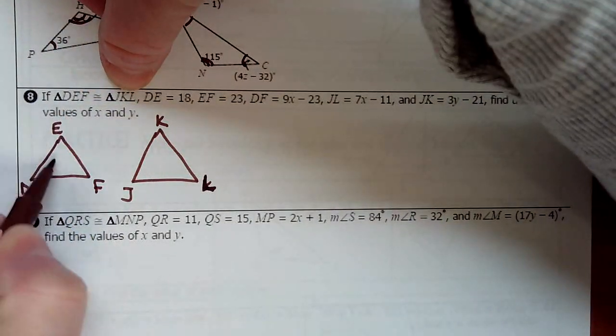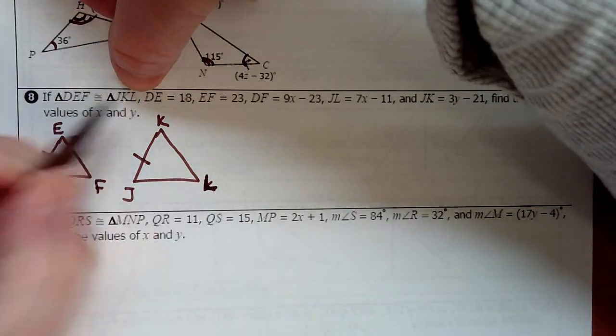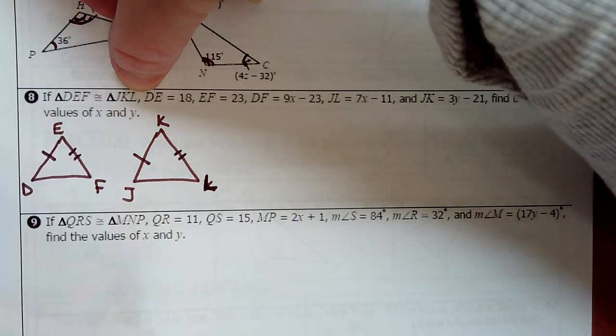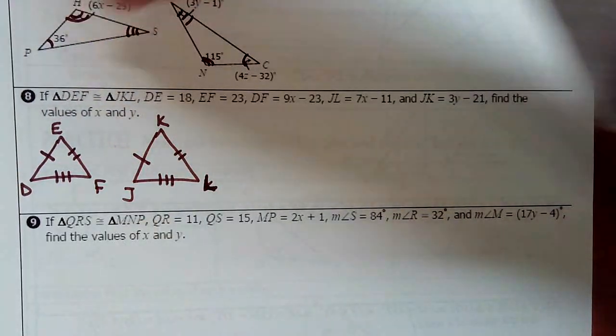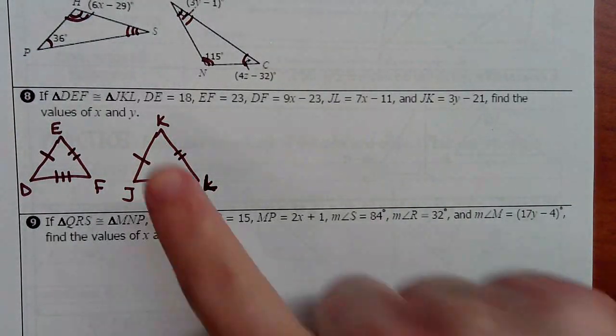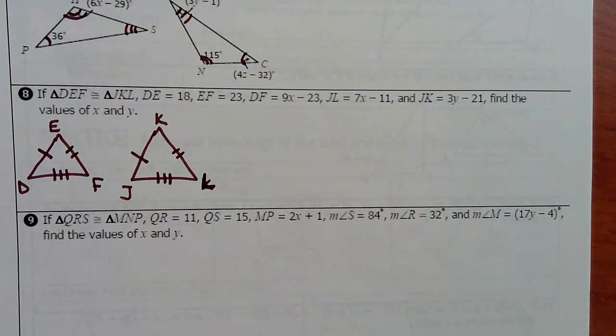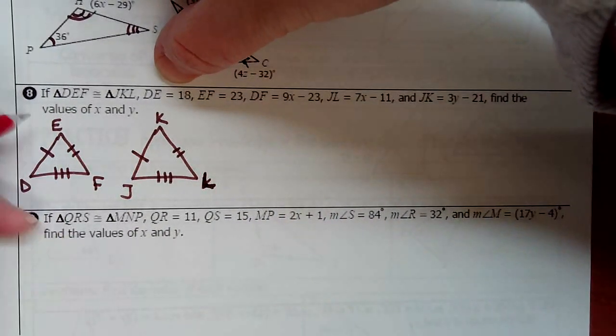DE matches up with JK. EF matches up with KL. And then DF matches up with JL. So then what I'm going to do, just for fun, I'm going to grab a different color. And I'm going to label what they give me. If they don't label it for me, I'm going to label it. DE is 18.